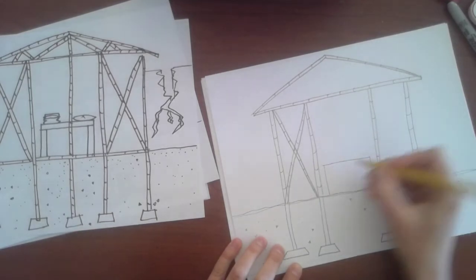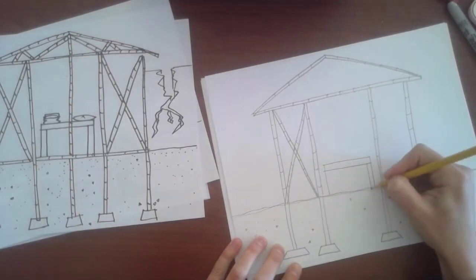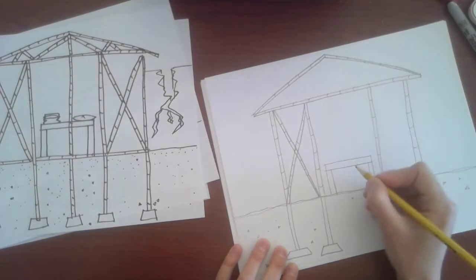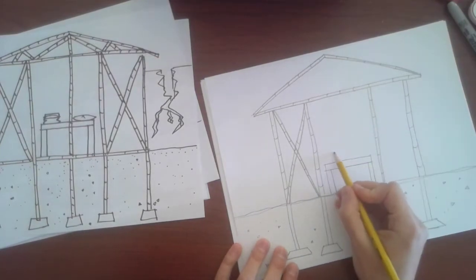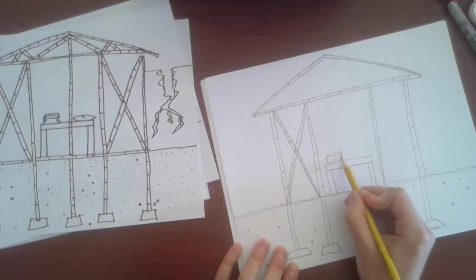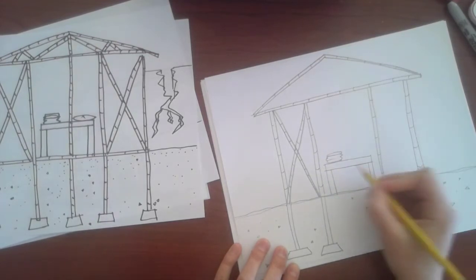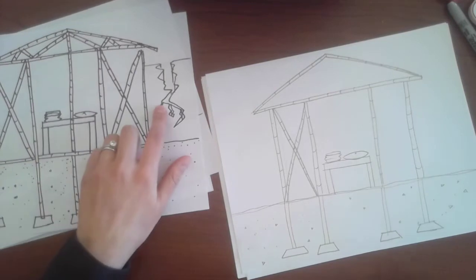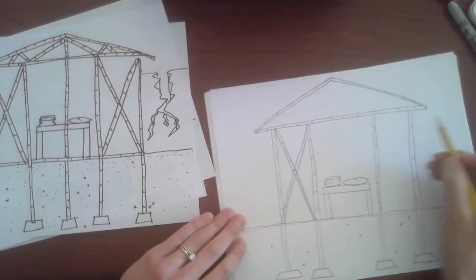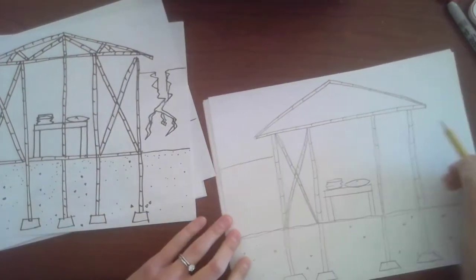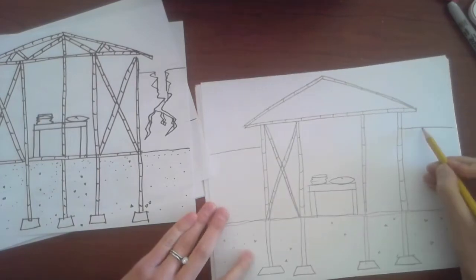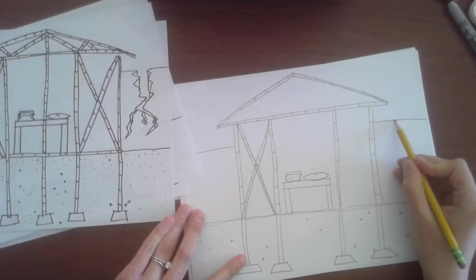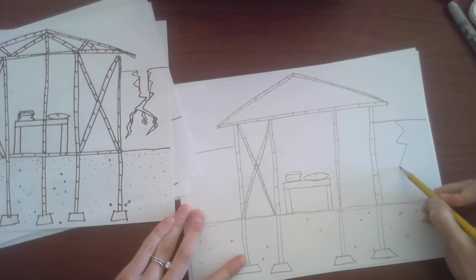Again, something you can hide underneath from an earthquake. I drew some little blankets on top, like that. Things you could hide underneath, maybe a pillow. Okay, and if you want to get really fancy, you can even draw some cracks in the ground, in the background. And I just drew something that kind of looks like a lightning bolt, like that.